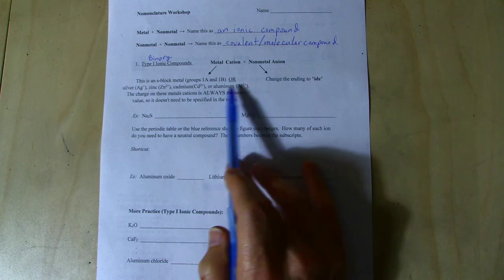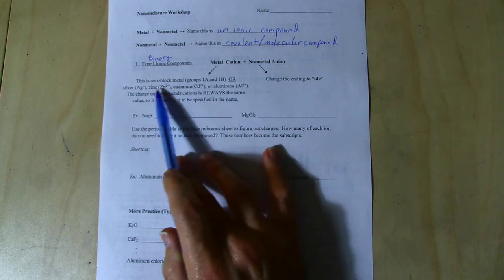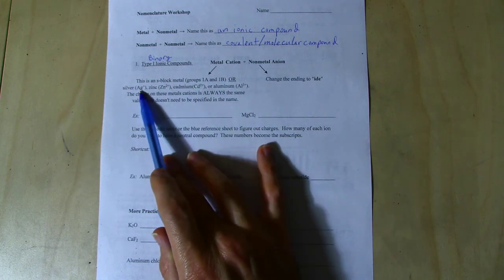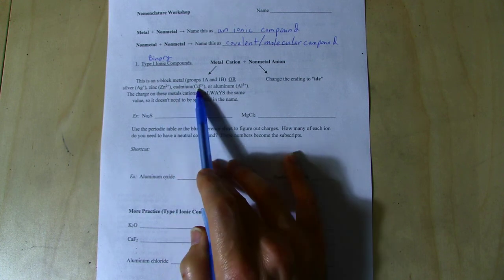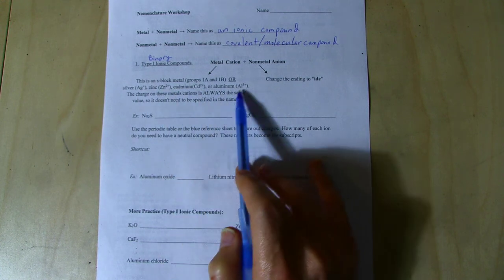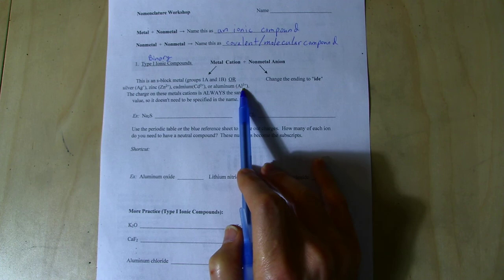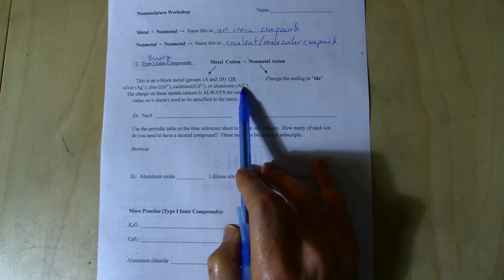They're always what they are here. So silver is always a +1, zinc is a 2+ charge, cadmium is a 2+, and aluminum is a 3+. A little later on, we'll talk about elements that have variable charges. They don't always have the same charge, so you have to name them differently.